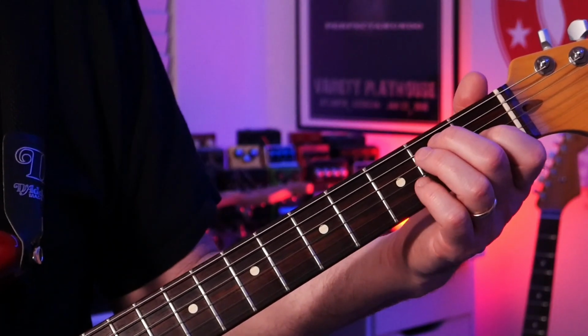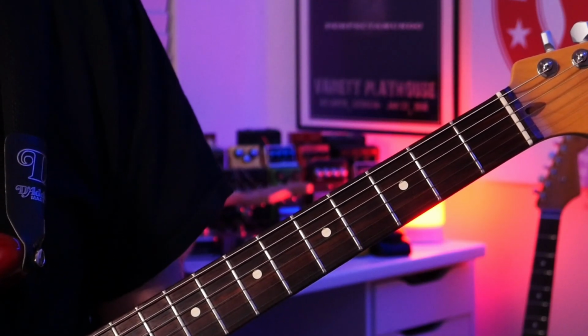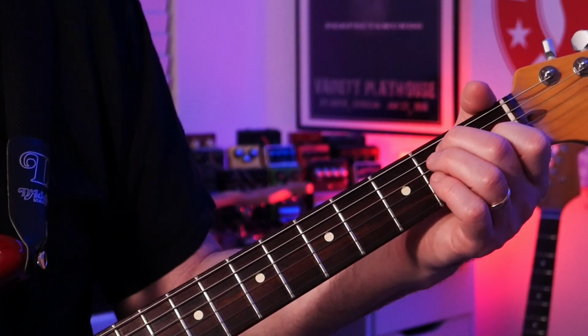Put all these together in the form of the 12-bar blues, and we use this rhythm. We're going to play an 8th note on beat 1 with a rest at the end of beat 1 and the beginning of beat 2. So the next time we strum this chord, it's going to be on the and of 2. So let's take a listen here.